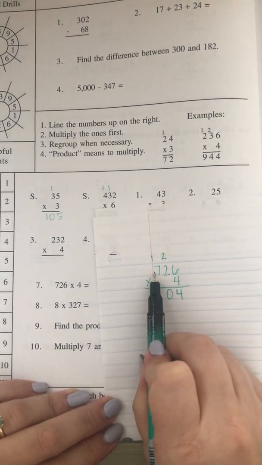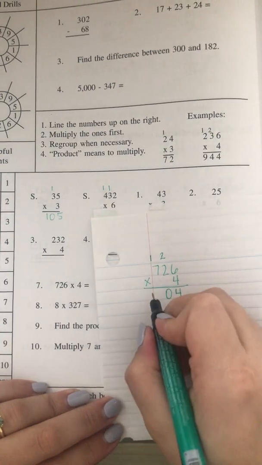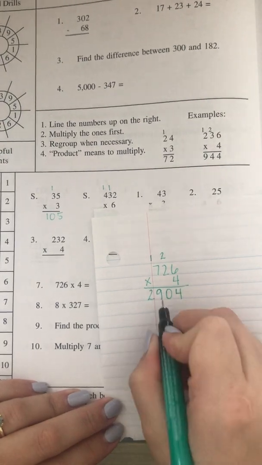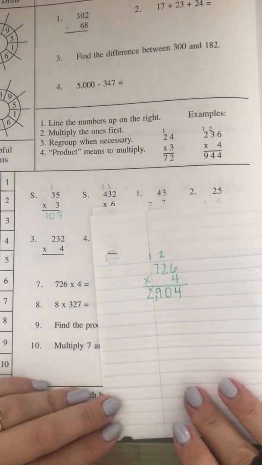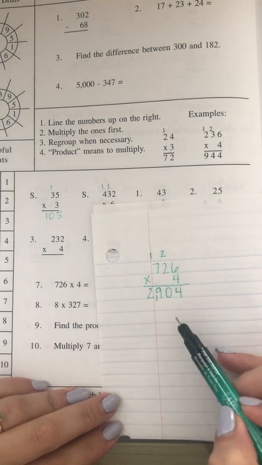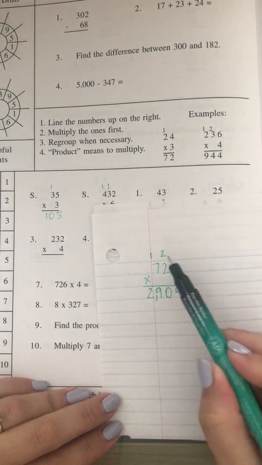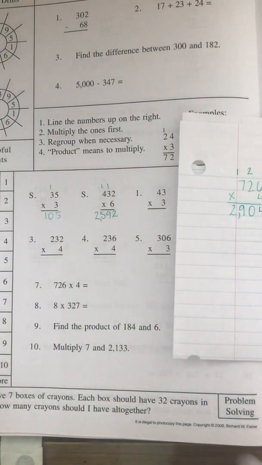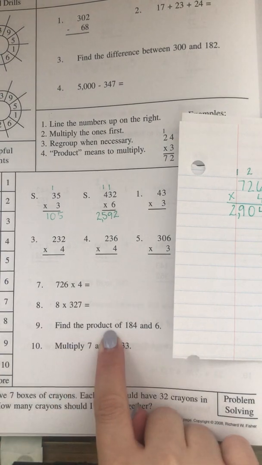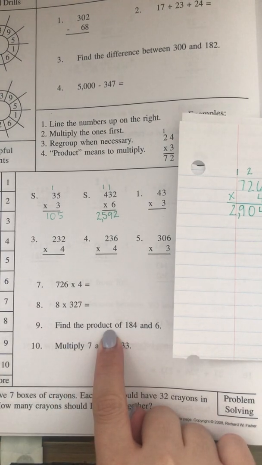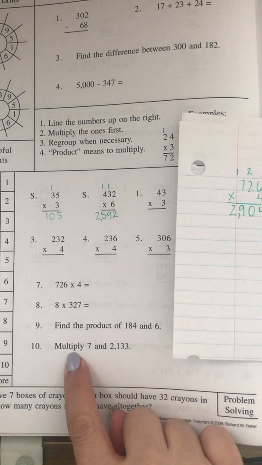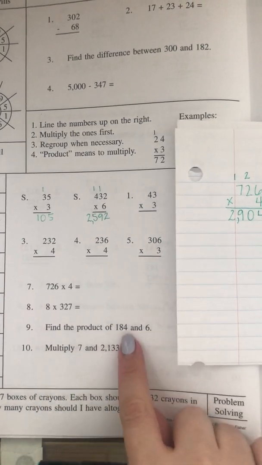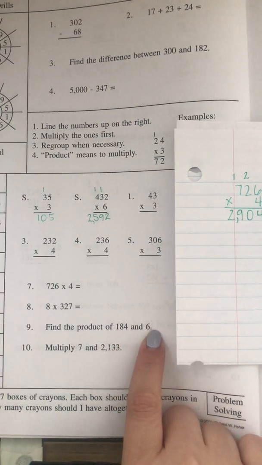4 times 7 is 28. Add 1, 29. And then a comma. So see how writing straight and neat makes it a lot easier. Also, just another hint, remember that find the product means multiplication. So multiply means the same as product. That means that for number 9, you're going to multiply 184 times 6.